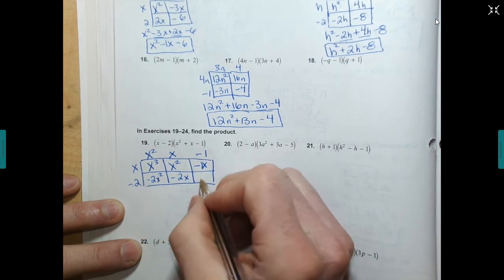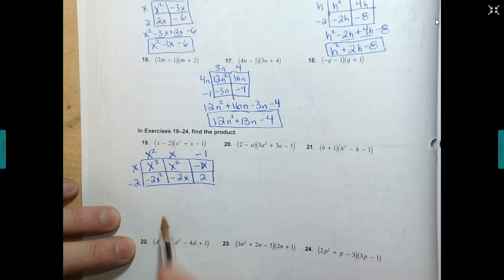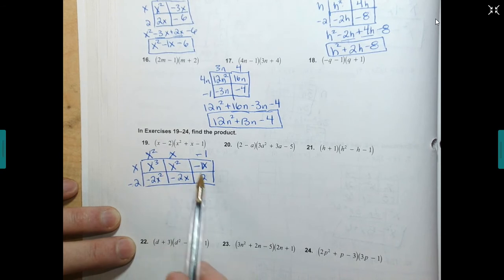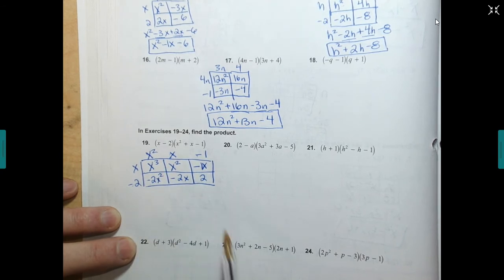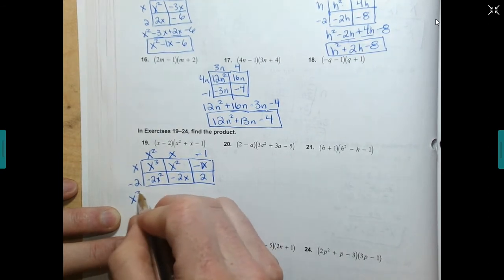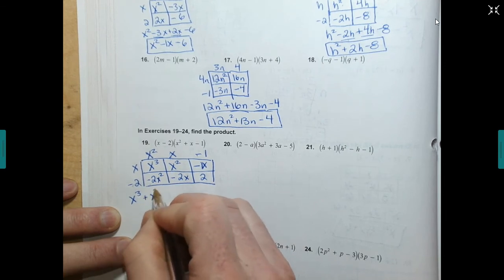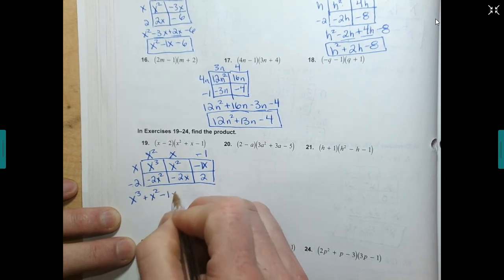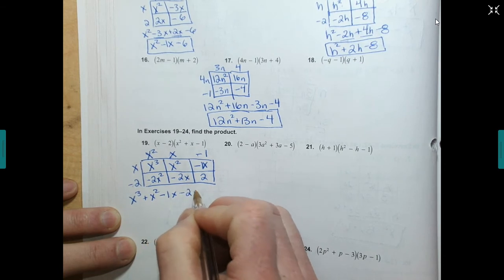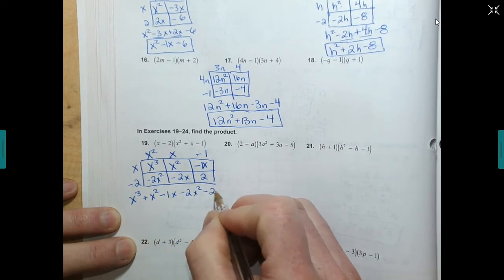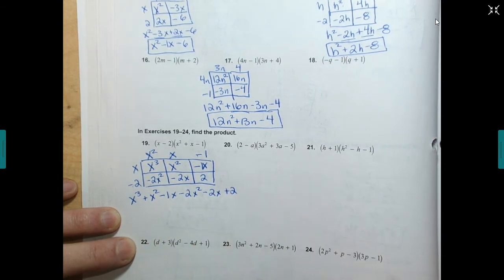Negative 1 times negative 2 is 2. So now you see I have 1, 2, 3, 4, 5, 6. So I'm going to have 6 numbers here. x to the 3rd plus x squared minus 1x minus 2x squared minus 2x plus 2.